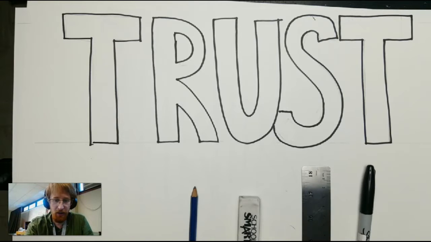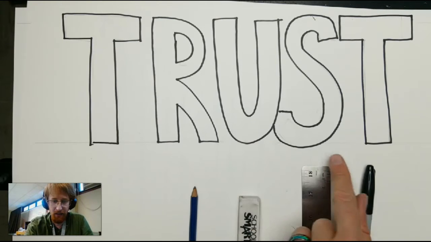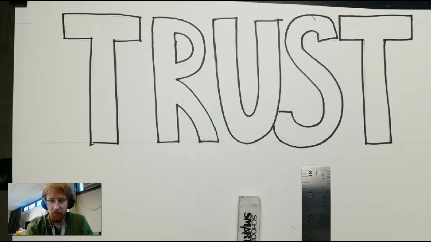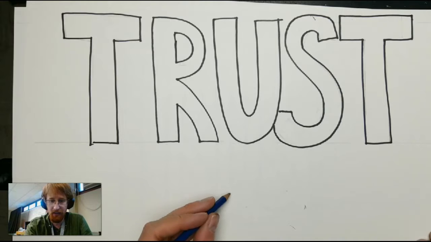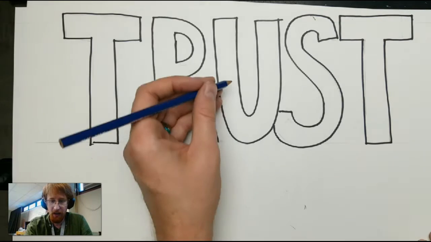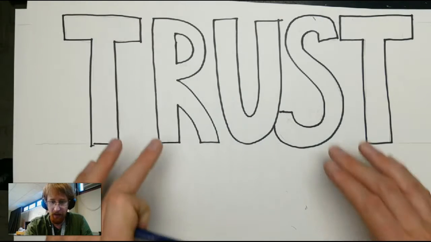For this part you're going to need a pencil, an eraser, a ruler, and a marker, and you're also going to need your outlined letters. If you have not finished outlining your letters in either pencil or Sharpie, please go back and watch that video on how to do that.